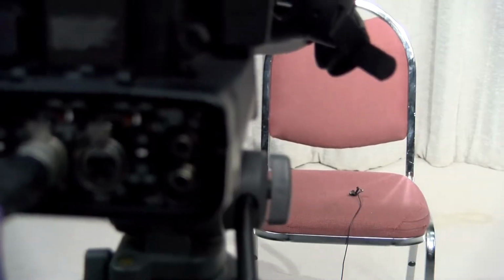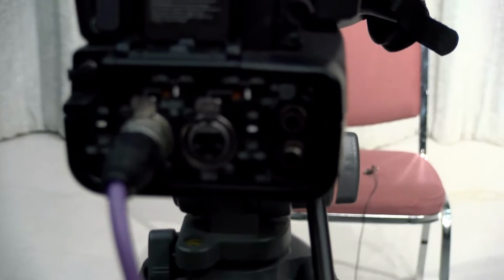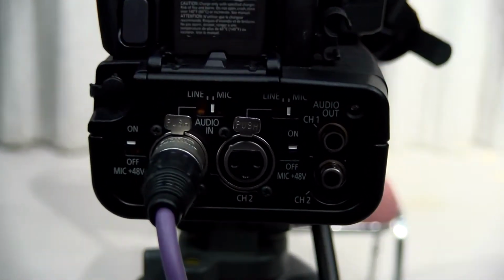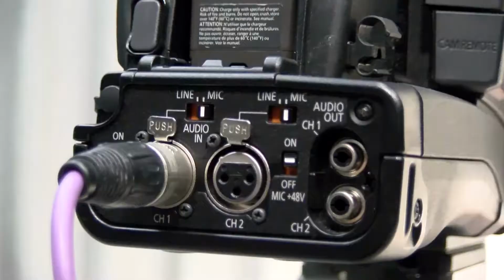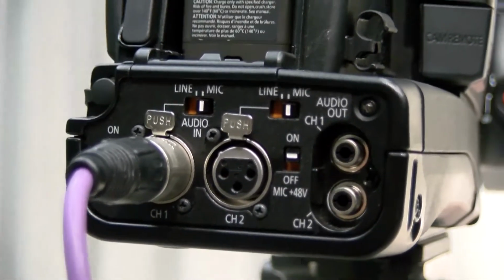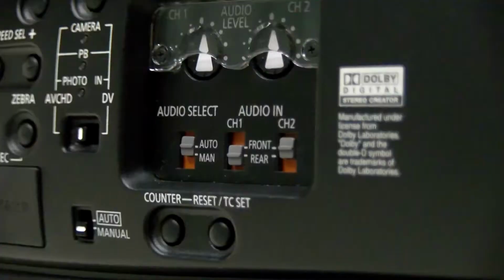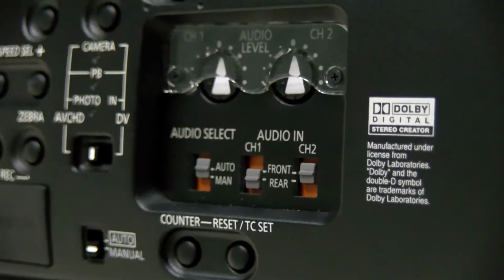Before you start your interview, you should make sure that your audio settings on each camera are correct. Your lavalier microphone should be connected to camera 1. For the Panasonic cameras we use in the TV studio, that means setting the audio to the back or rear for channel 1 or 2. In this case, it's channel 1. That's because our microphone is connected to the back. Now you can set the channel 2 audio to the front as a backup.